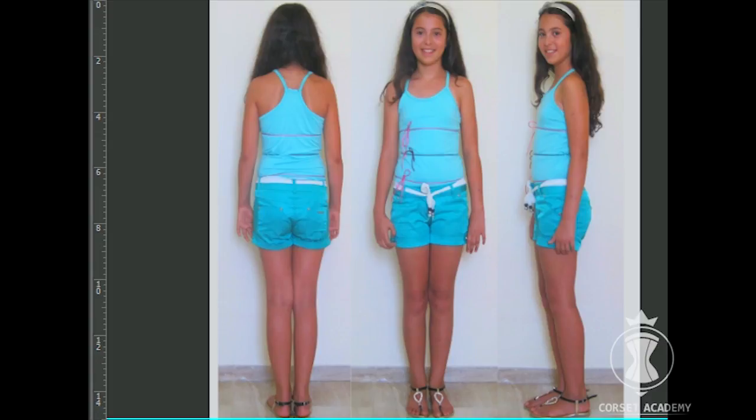This time, I will be working on a dress for a 12-year-old girl. Her name is Noah, and her height is 150 centimeters. First of all, let us choose and customize a suitable dress for her.